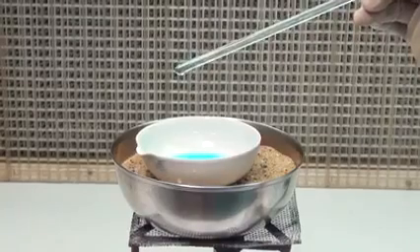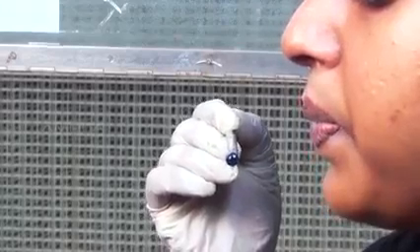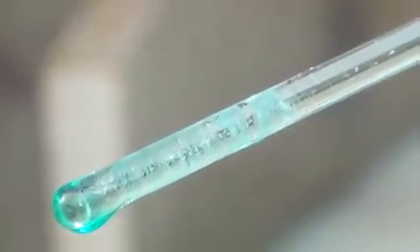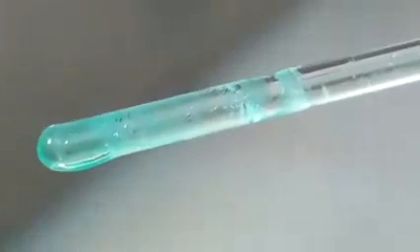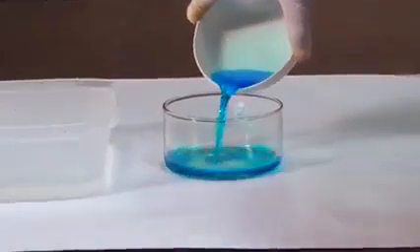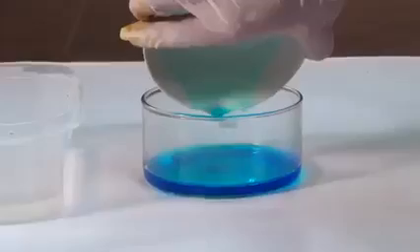end of the glass rod and cool it by blowing. The appearance of a crust or tiny crystals on the glass rod shows that the crystallization point has been reached. Now, transfer the hot saturated solution into the evaporating dish.